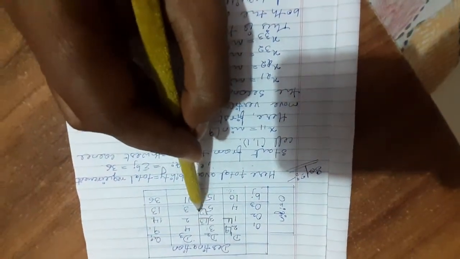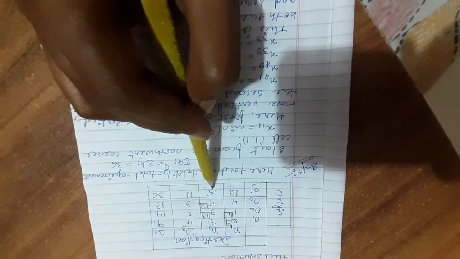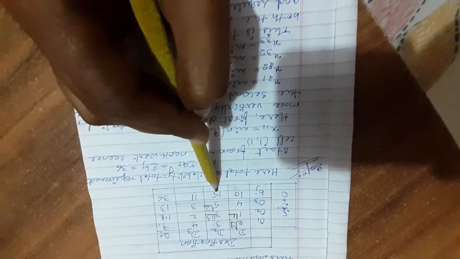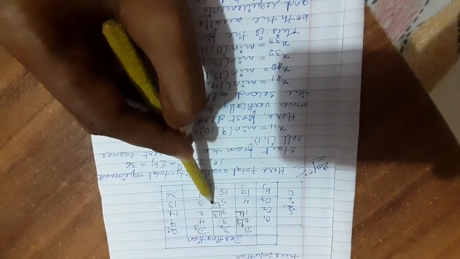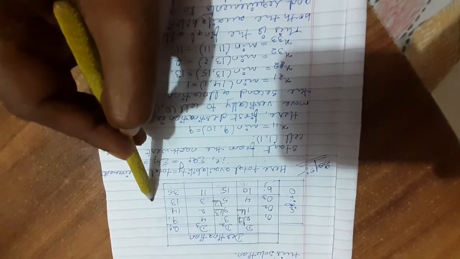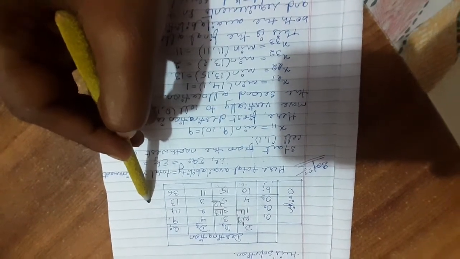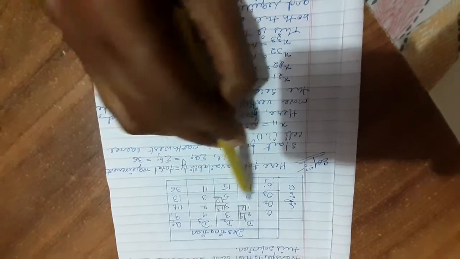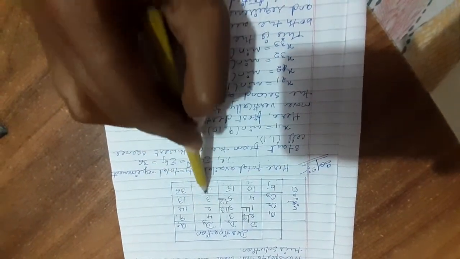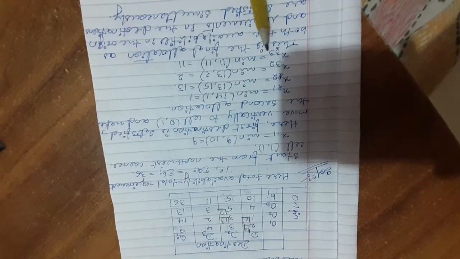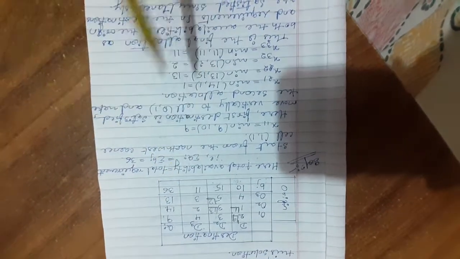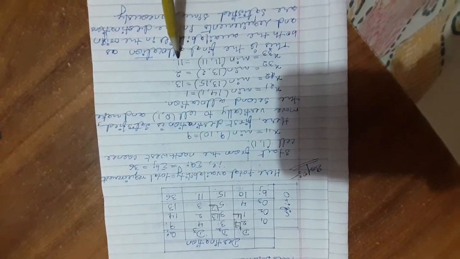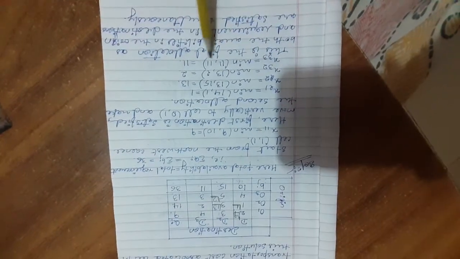Now 13 plus 2 is 15. Out of 13 in the third row we have allocated only 2, so the remaining balance is 11. So you have to move to the third row and third column. x33 equals the minimum of the balance 11 and the column total, which is also 11. So 11 comma 11 equals 11. This is the final allocation.